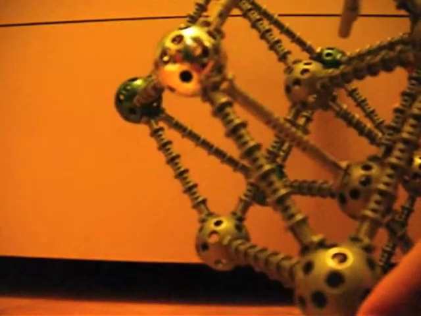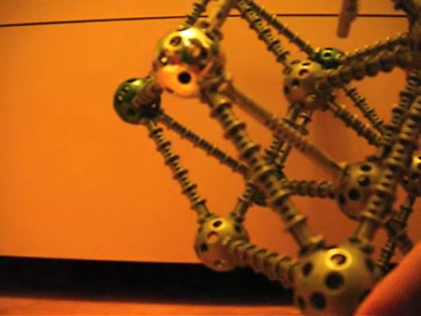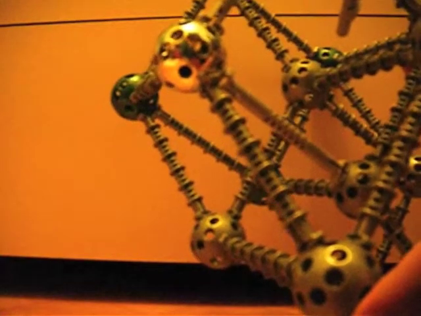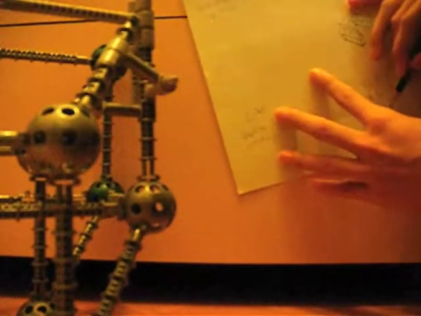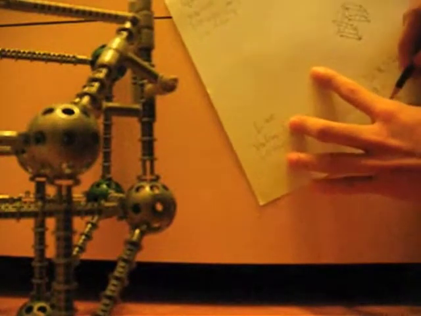And is there 3? I don't think there is 3. It's connected to 2. And how many are there? 24.